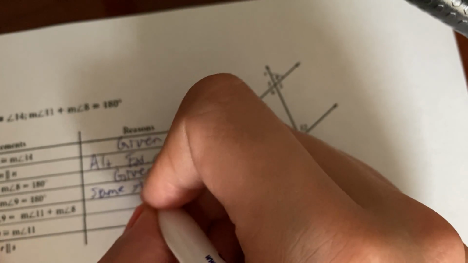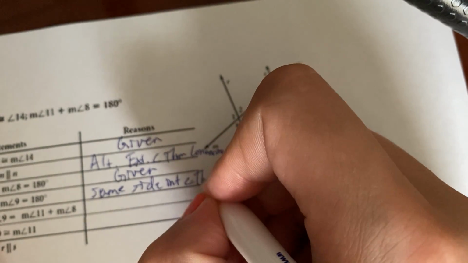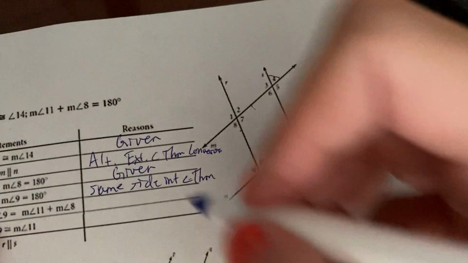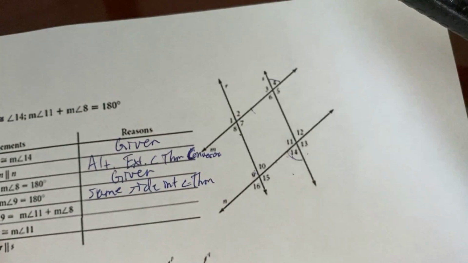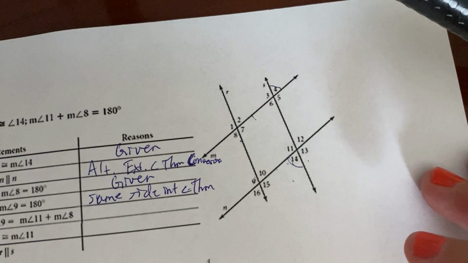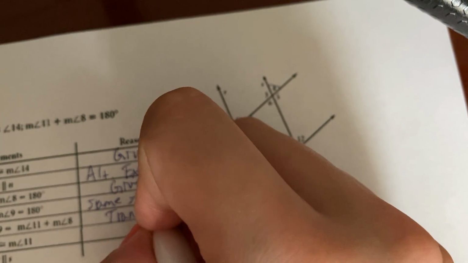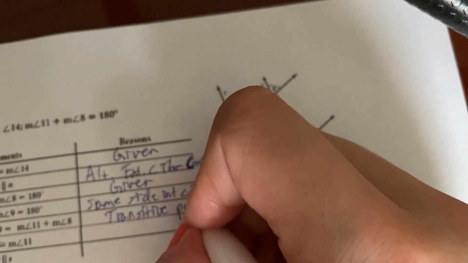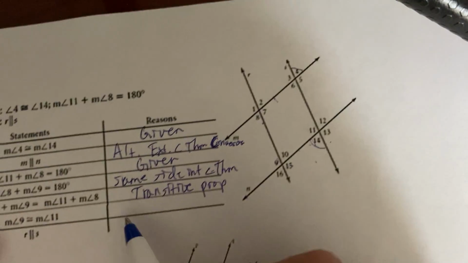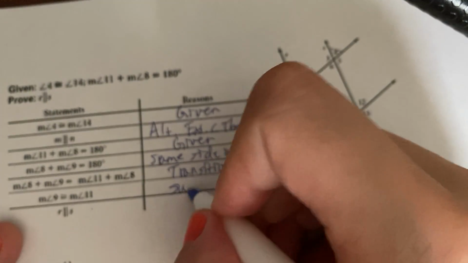So same side interiors angle theorem. Then I can set these two equal because they're both equal to 180. So this is the transitive property. Then I subtracted the 2 8s and got that. So this is the subtraction property of equality.